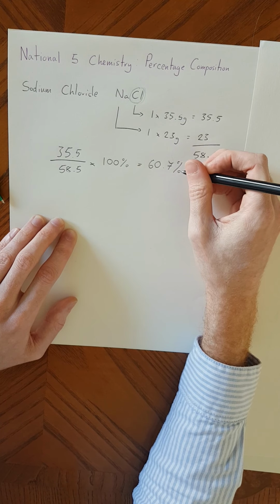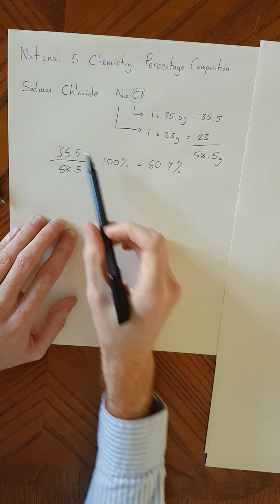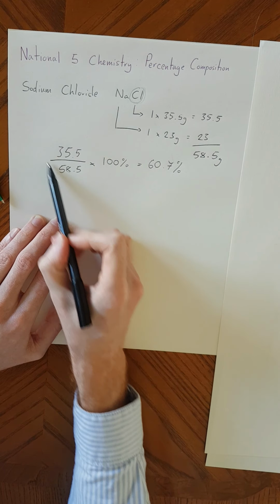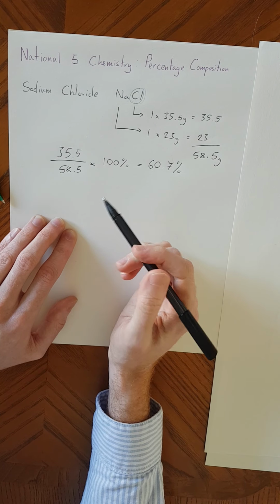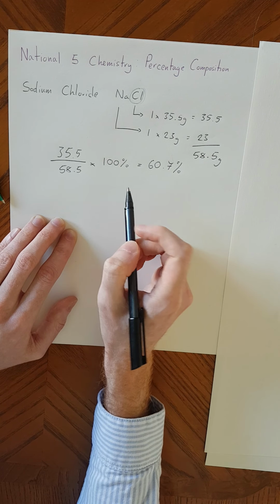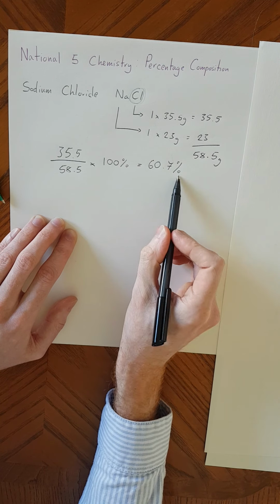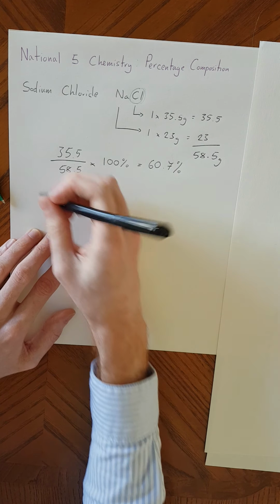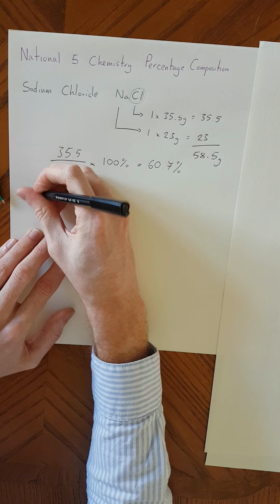60.7%. You need to show your working for full marks, and this means the relationship. You need to show this relationship between the total mass of an element present over the GFM multiplied by 100. And also remember the units, in this case percentage. So let's do another example. So what about magnesium chloride?